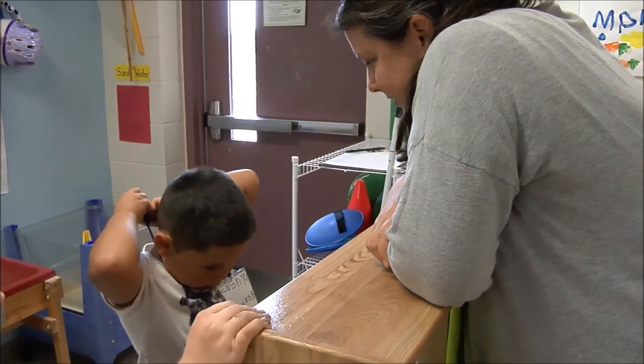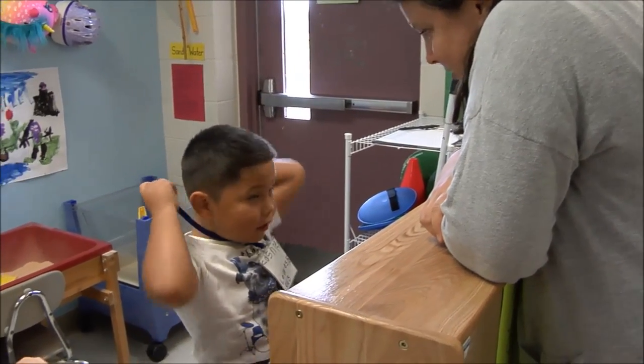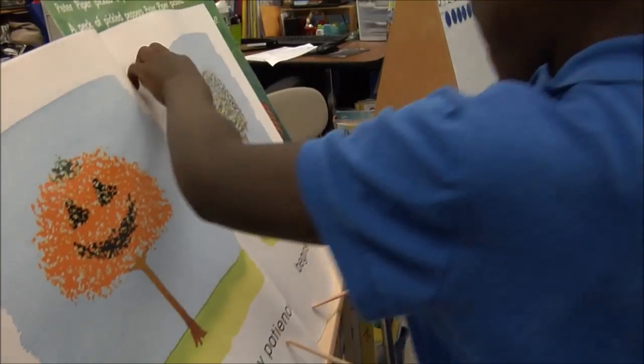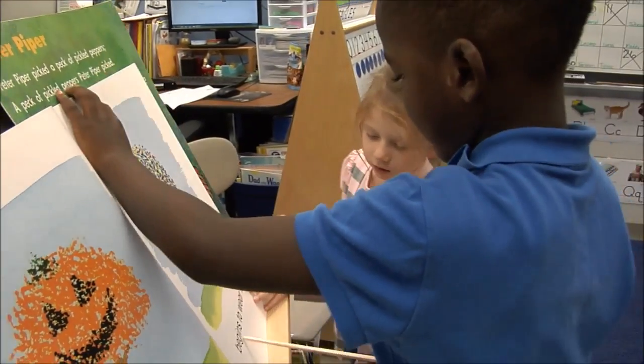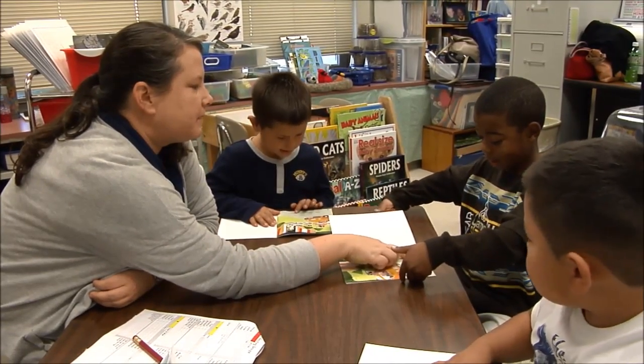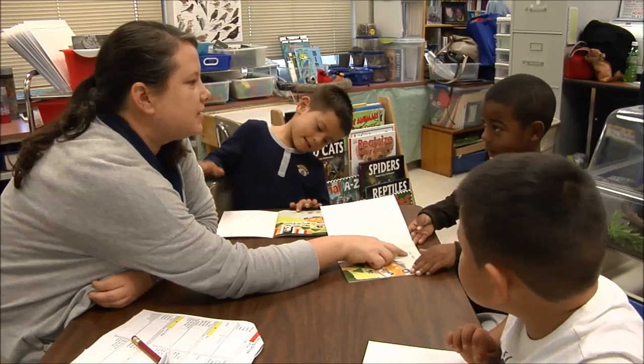I'm constantly watching my kids to learn about where they are and what level they're on and what needs they have and where I need to push them further. So I'm using observation when they're working in centers, when they're making those choices. I'm watching what choices they're making, where they feel safe, and where I need to push them to take risks. Collecting information when we're working in small groups, when we're doing guided reading lessons, small group math lessons.